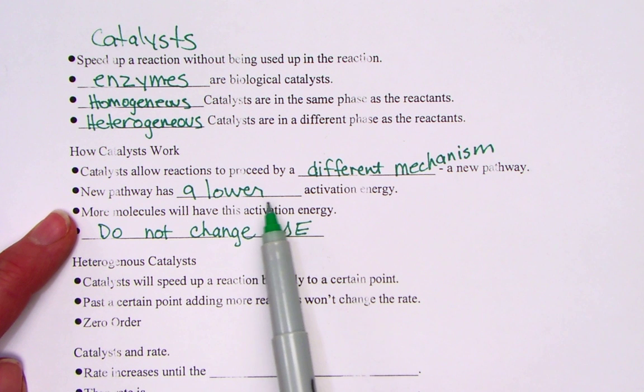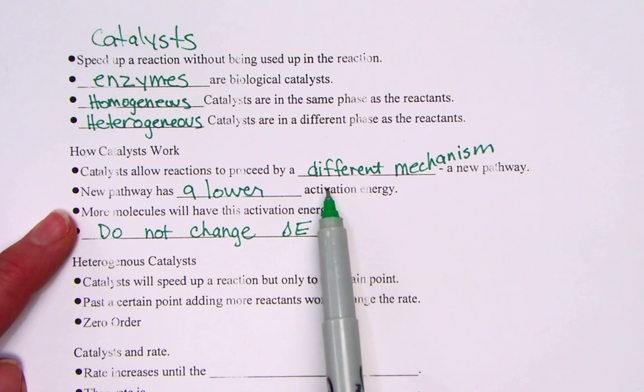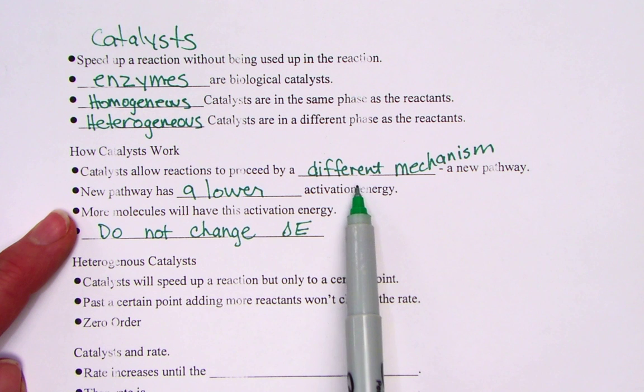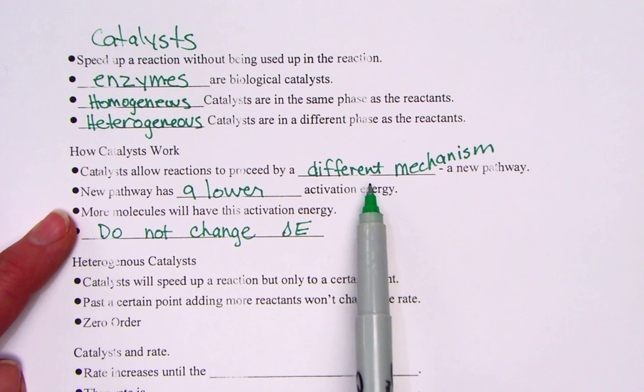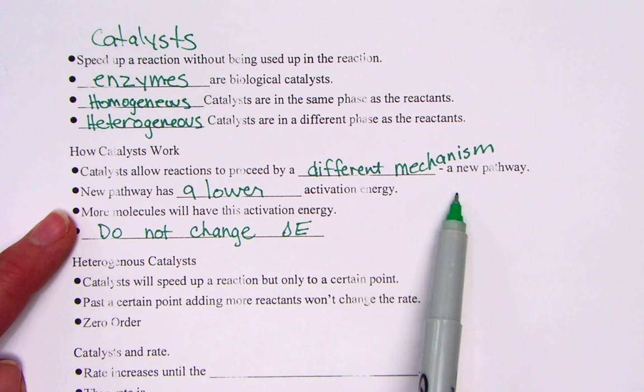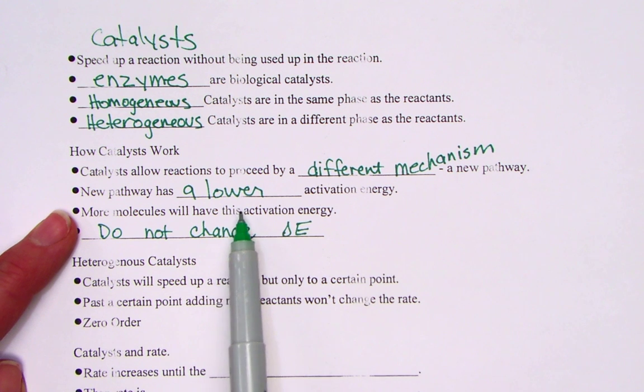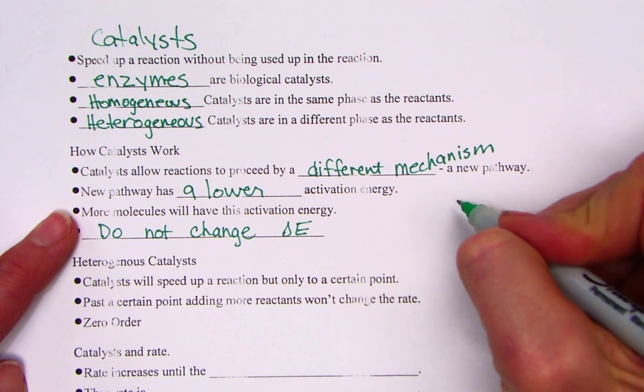The way a catalyst works is by altering the pathway. What it will do is actually provide a different set of collisions, a different mechanism, different sets of elementary reactions, with the ultimate goal of lowering the activation energy.